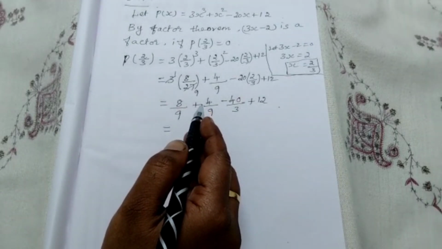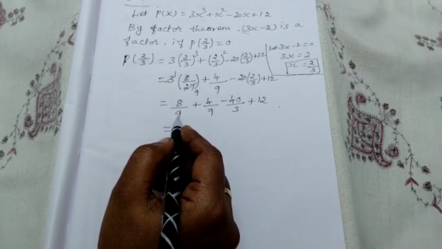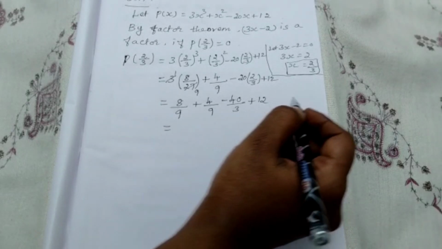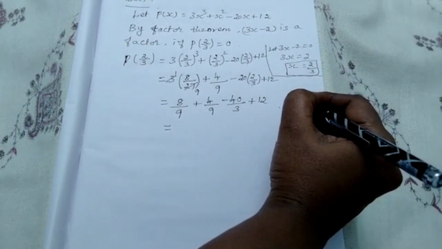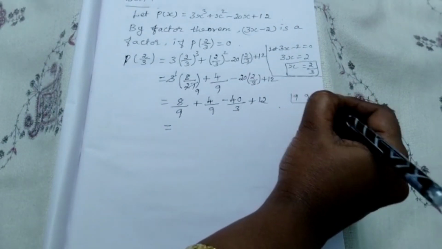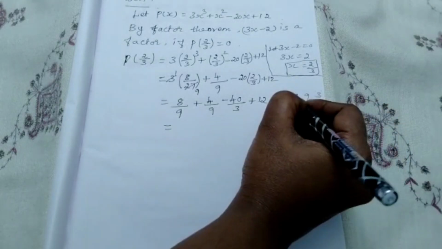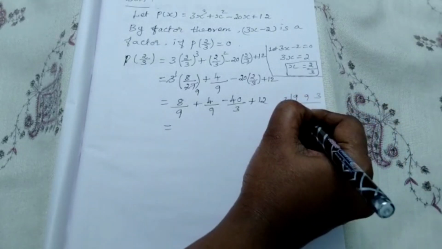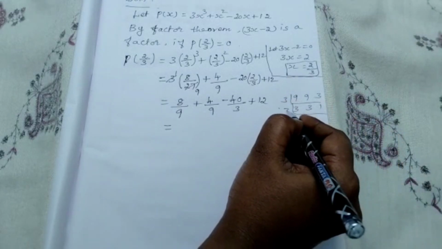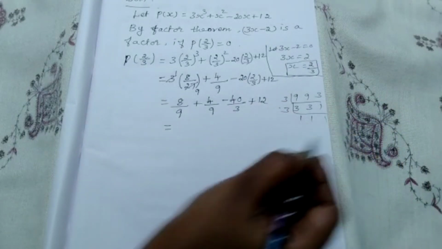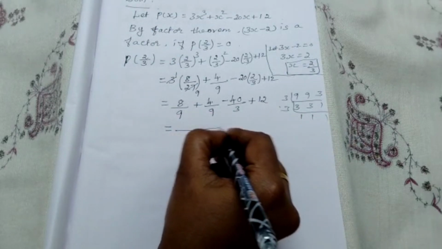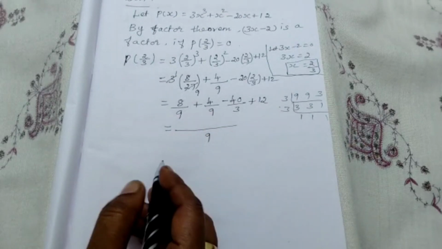Here, can you say the LCM? Then 9 is the LCM, isn't it? Here 9 is there, here 9, then 3. Okay, can you find the LCM here? 9, 9, then 3. How many 3's are here? 3, 3, 3, one time, isn't it? One more time also. Then 1, 3 is there, 1, 1, 1. Okay, 3 3's are 9. Like this only we will find the LCM. Here 9 is the LCM.